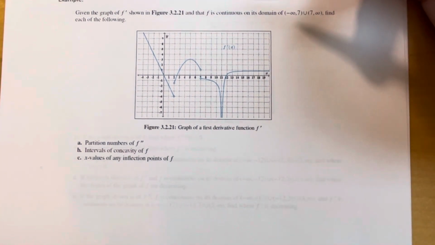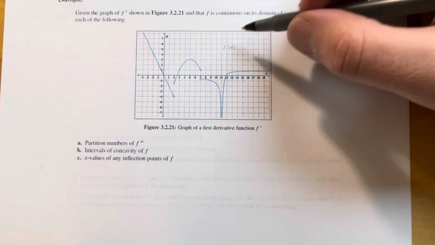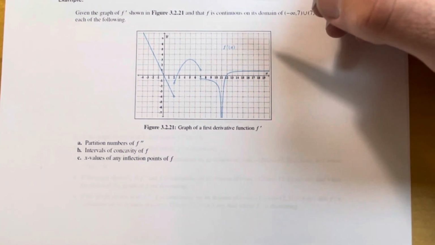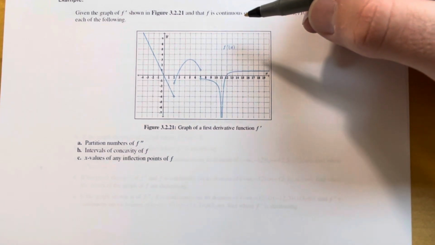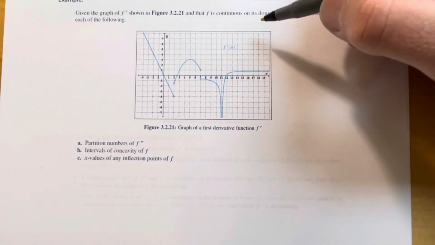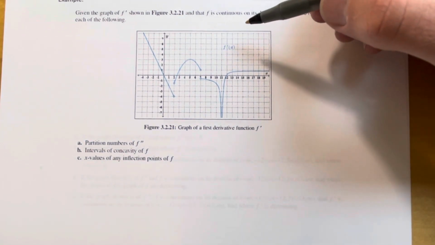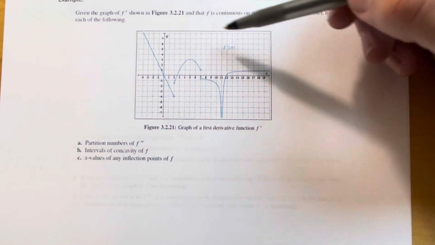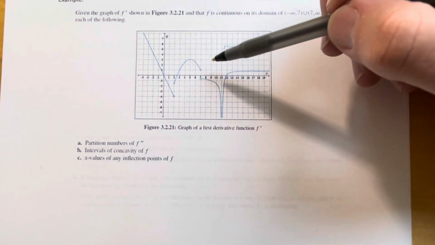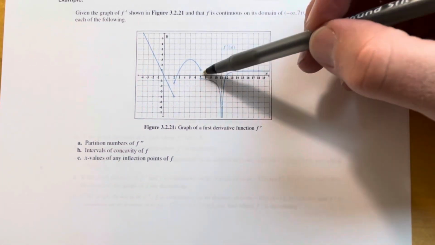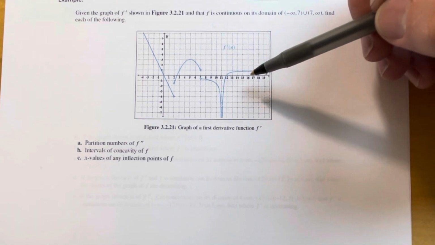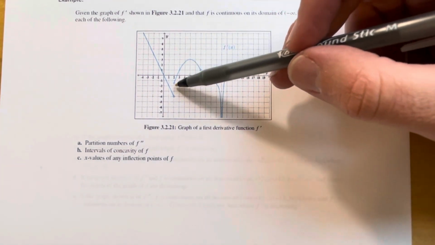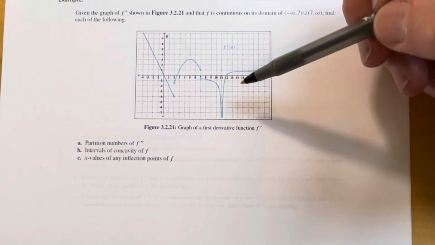So remember, f double prime is the derivative of f prime. So we have to think in those terms. If I'm looking for partition numbers, I'm looking for where f double prime does not exist, or where f double prime is equal to 0. Now, f double prime will not exist anywhere that f prime is not differentiable, which means discontinuities like what we're seeing here, or corners or cusps. I'm not seeing any corners or cusps, but I am seeing discontinuities in 3 different places.